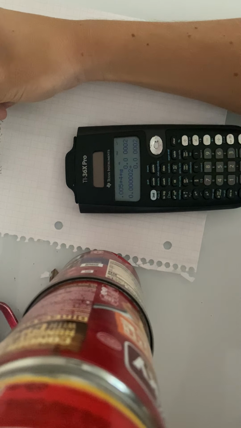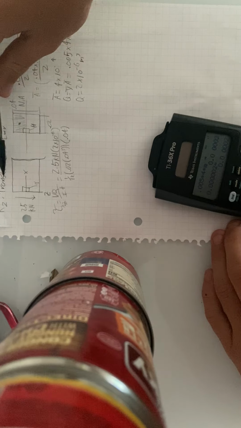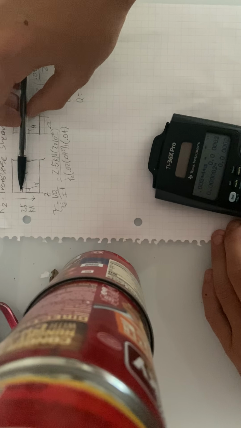From there, I'm going to find, in the XZ plane, the shearing stress, because the shear force is acting on the plane, and our H is on that XZ plane.